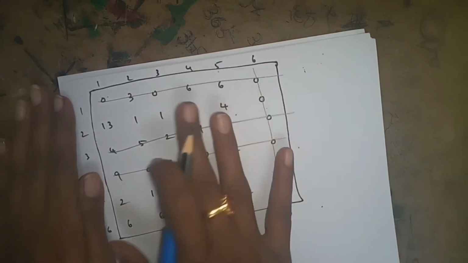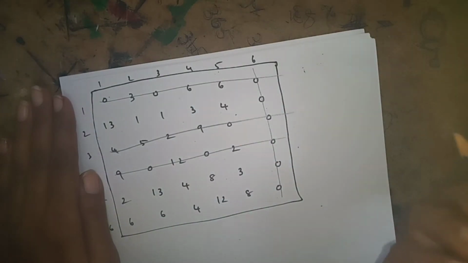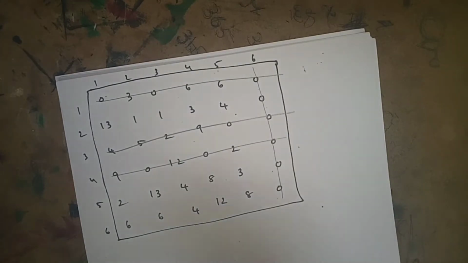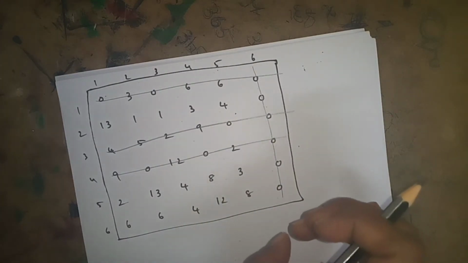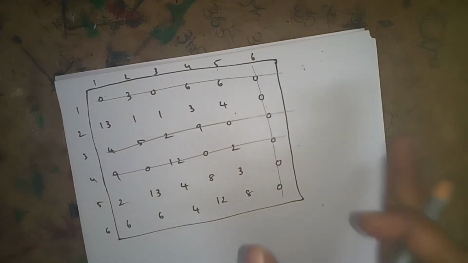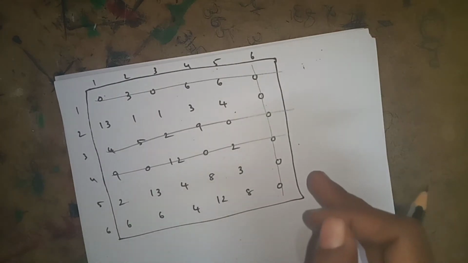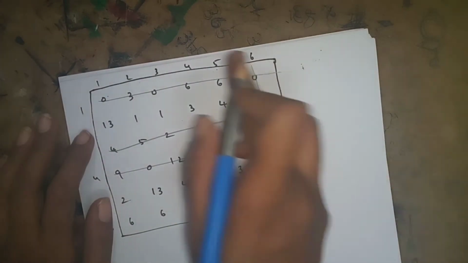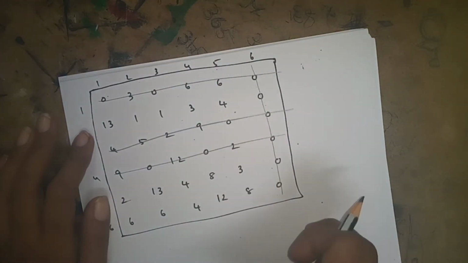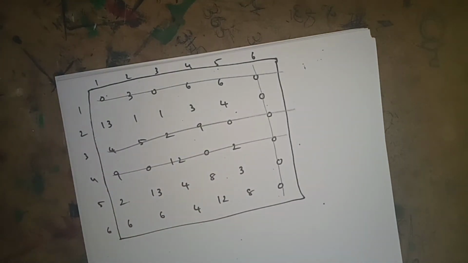Whether we have reached the optimal condition or not depends on this step only, and we can find that here. What is our purpose? We draw the minimum number of lines to cover all zeros. If the minimum number of lines to cover all zeros, here 1, 2, 3, 4, is equal to the number of rows and columns, then the solution is optimal.